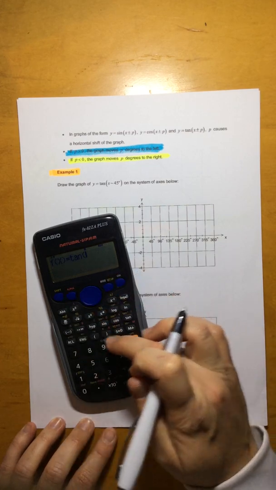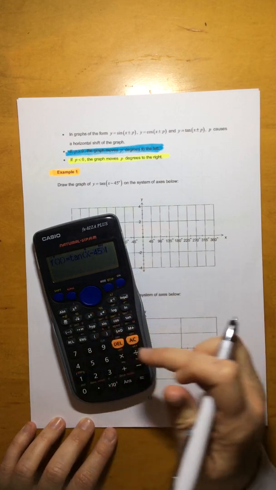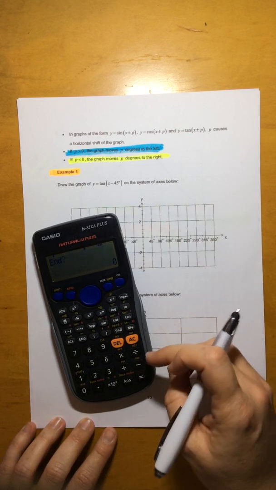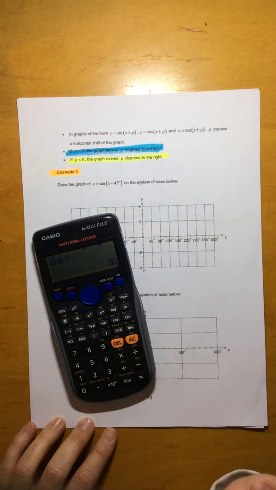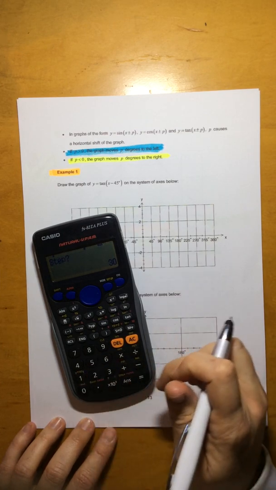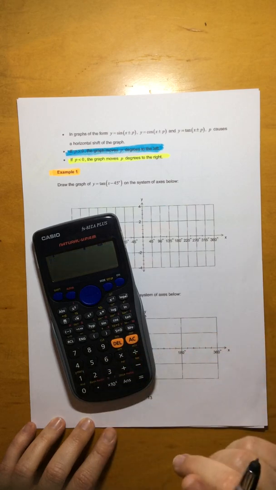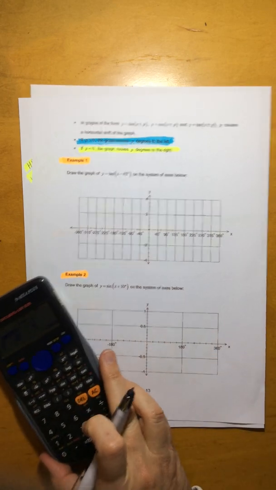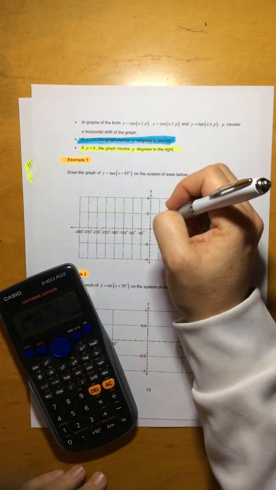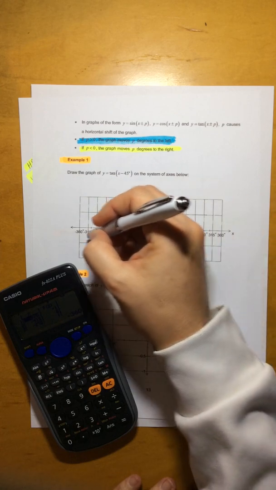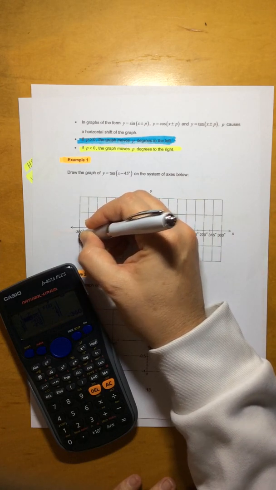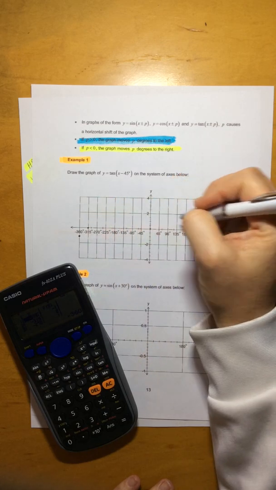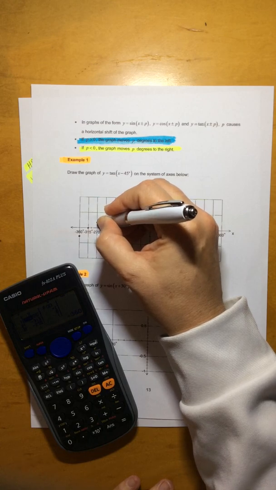But for those that want to save time, that's one way to do it. Okay, start at minus 360, end at 360. There's no period change. I can do every 45 steps because there is no period change. Okay, so at minus 360, I have -1. Minus 315, I will have a 0. Minus 270, I will have a 1.